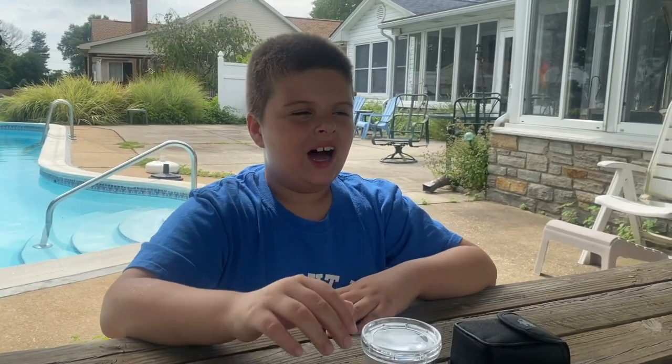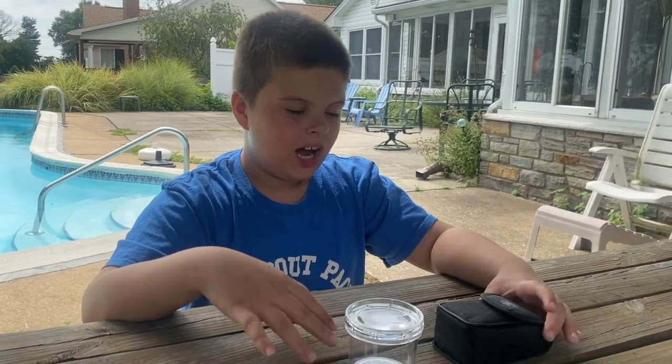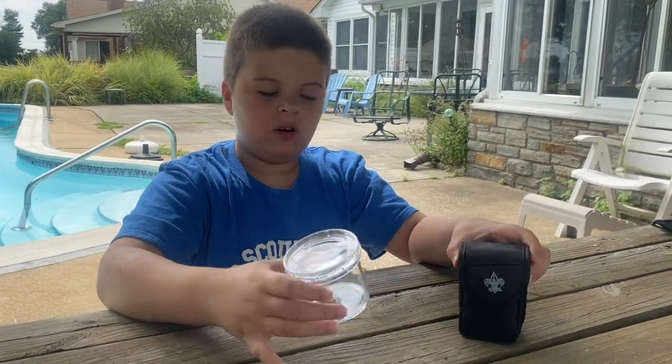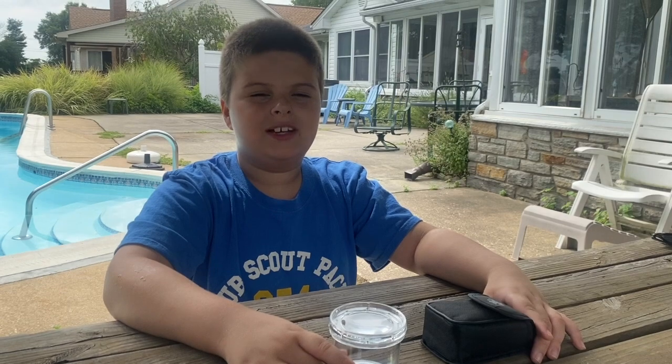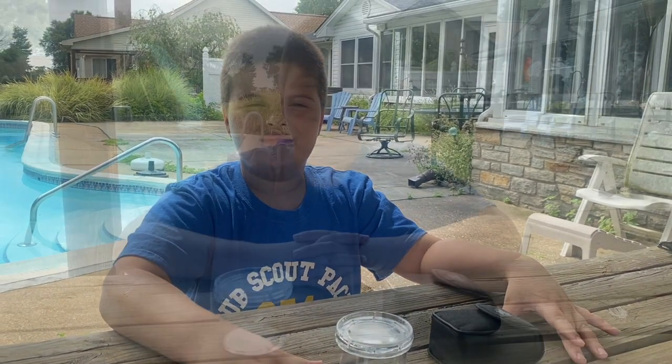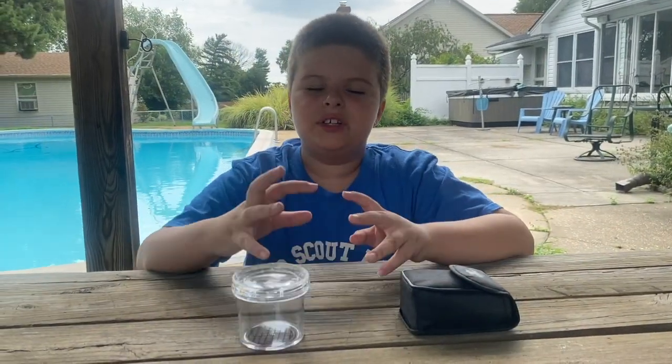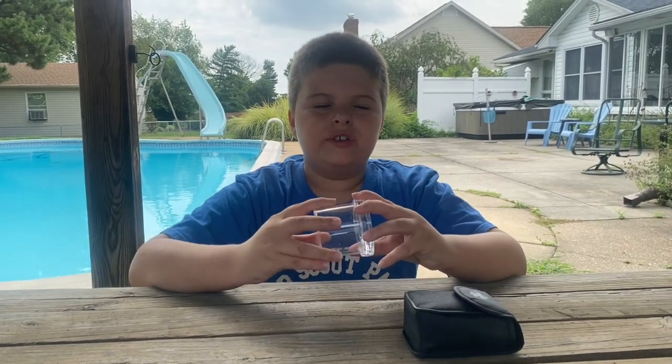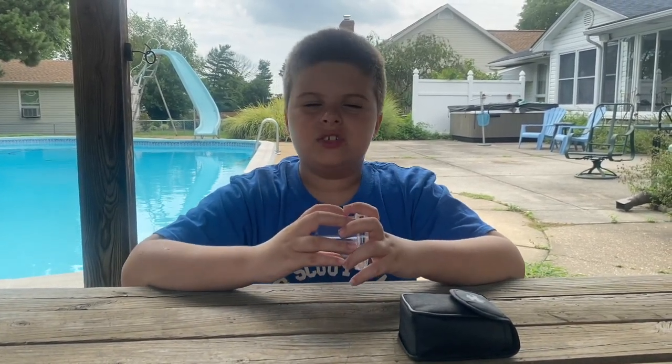I'm Helgi. I'm working on Into the Woods. I'm going to use my binoculars and bug jar from my adventure kit to help me complete Into the Woods. I'm going to use the bug jar to collect insects, plants, and berries and whatever else I want.